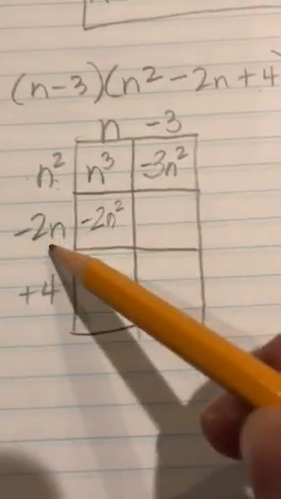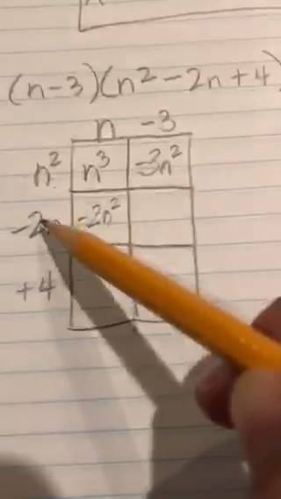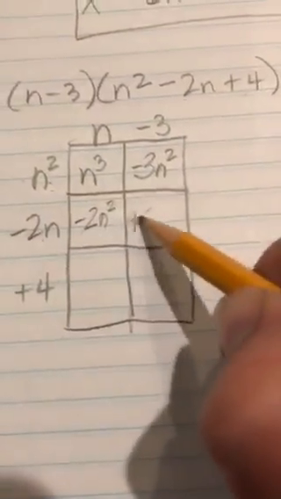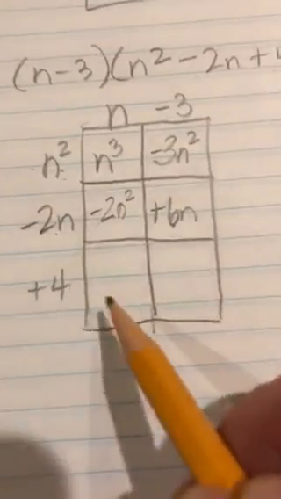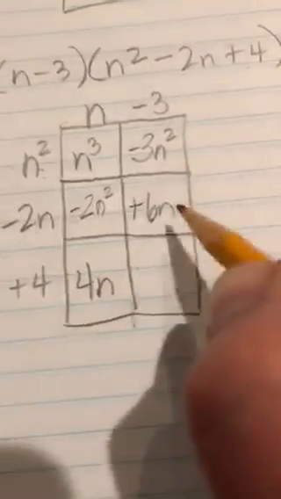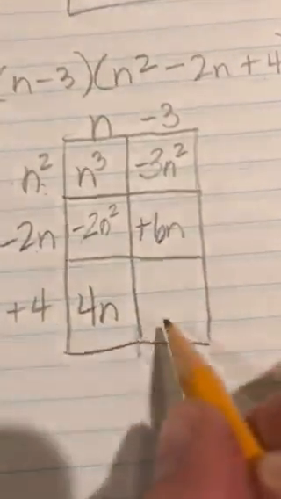So let's go ahead and take negative 2n times a negative 3. If you remember, negative times a negative is a positive. So I'm going to have a positive 6n. So now I'm done with my negative 2n. So now I need to distribute that 4 to the n. So I'm going to multiply 4 times n and get 4n. Notice again, my n's to the first are diagonal from each other. And my last box to fill, negative 3 times a positive 4, gives us a negative 12.